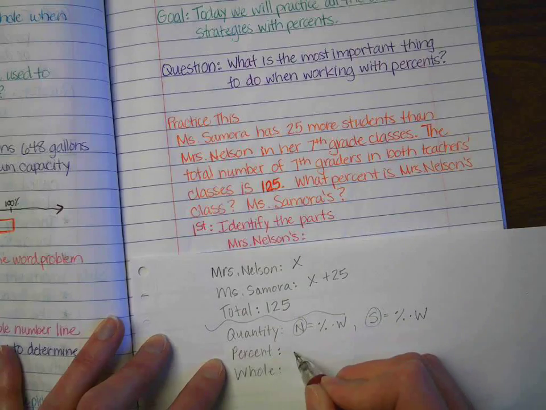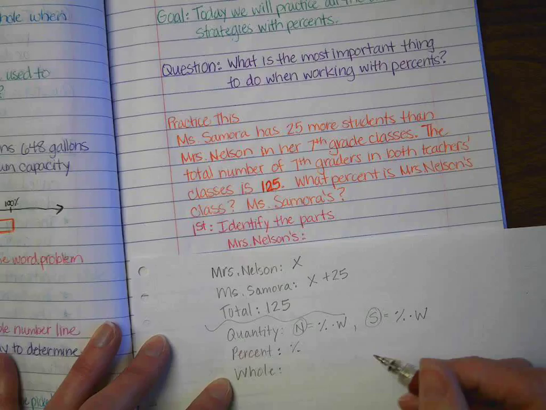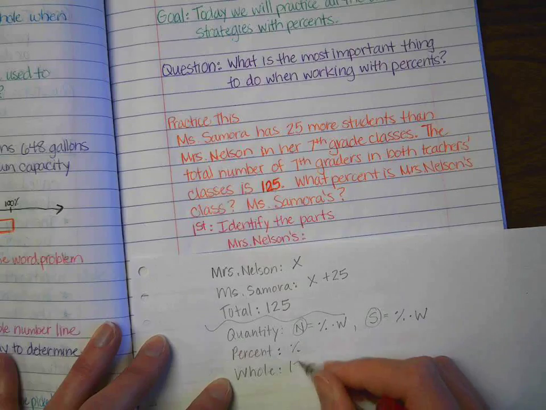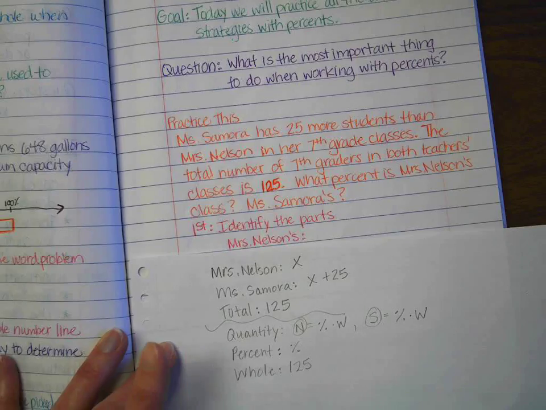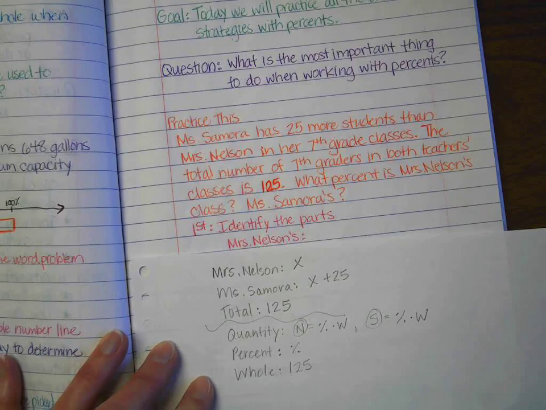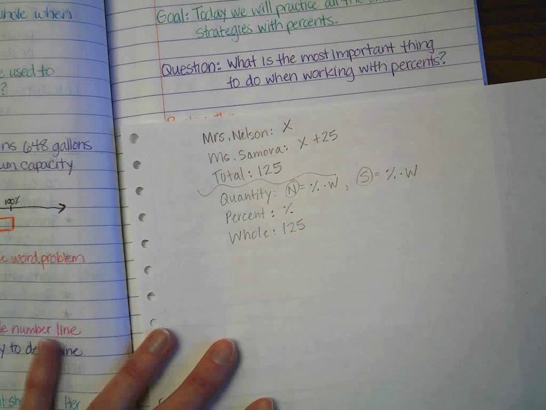The percents, obviously, we don't know them. Those are the percents, okay? The whole, we do know. What is the whole? The whole never changes. The whole is the same for both scenarios. The whole is always 125 kids, okay? So do you see how we were able to identify the parts? Good. All right, so then the next step says make a modified double number line.